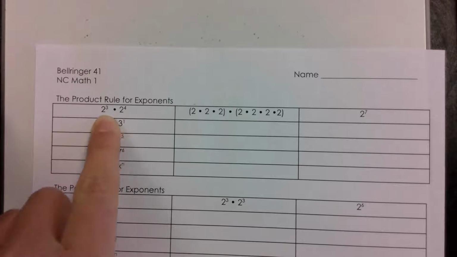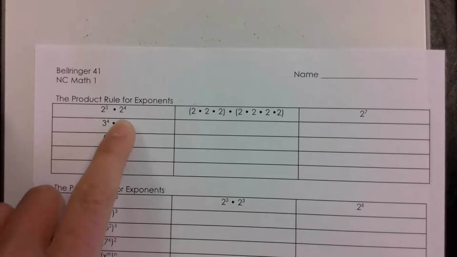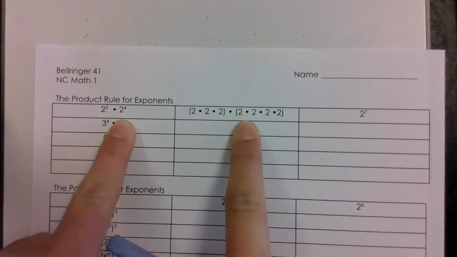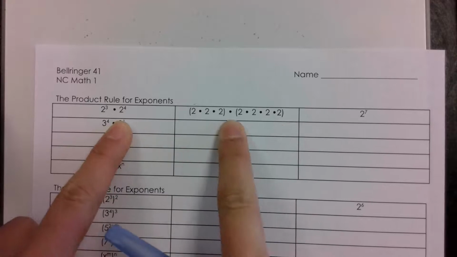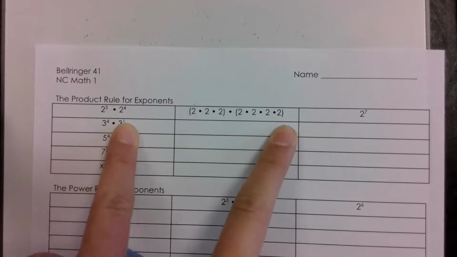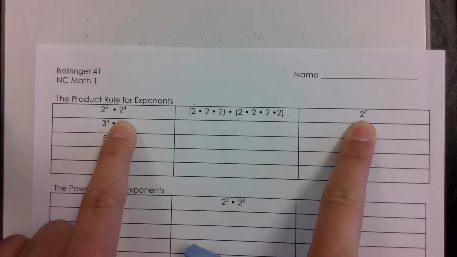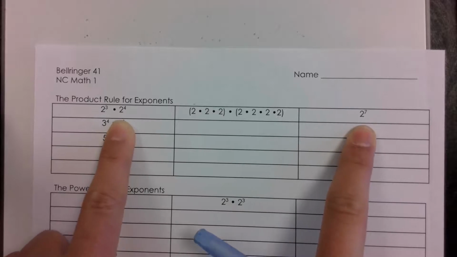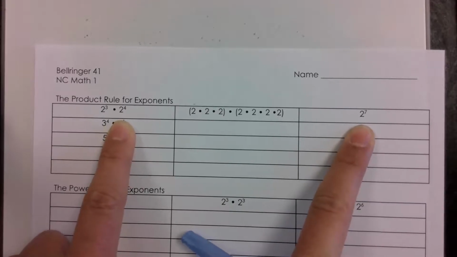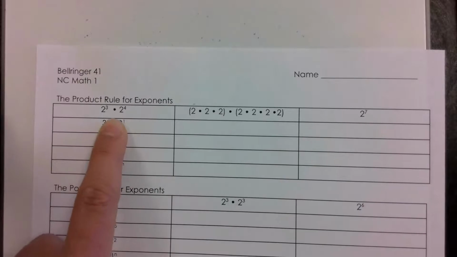So then when you're handling that 2 to the fourth, how many times do they write it? So how many 2's did we have all together there? 7. So what do you think is our shortcut rule? Have you found it yet? Just add your exponents. If you're multiplying terms with the same bases, you just add your exponents. That's all that's going on.